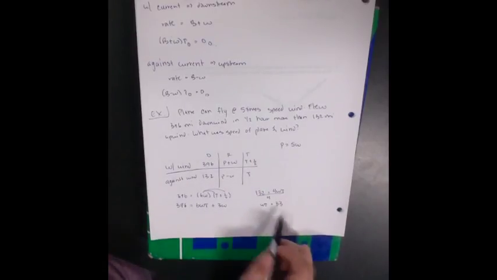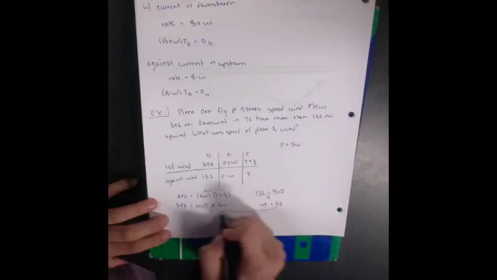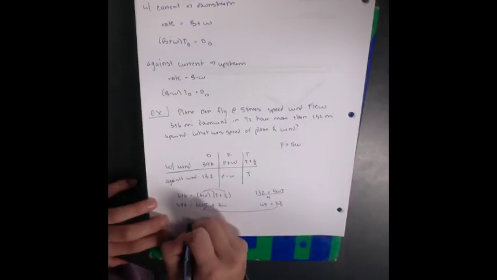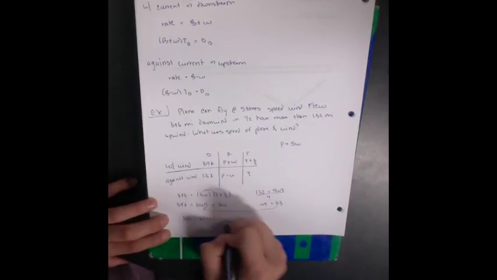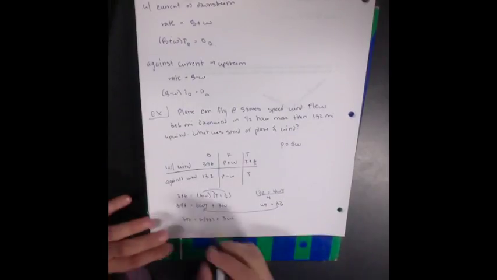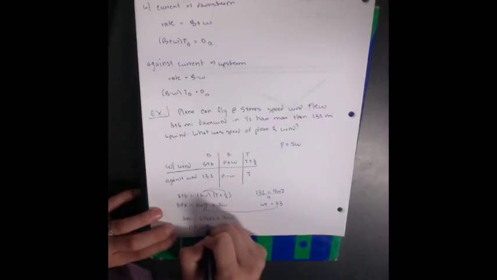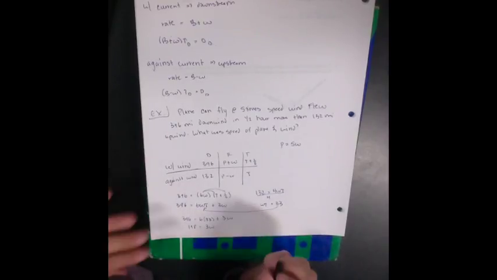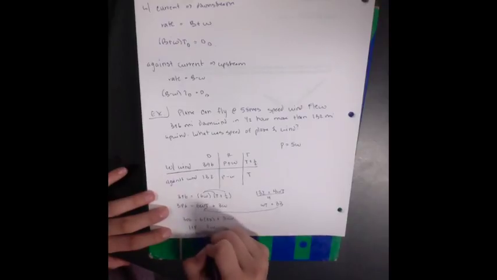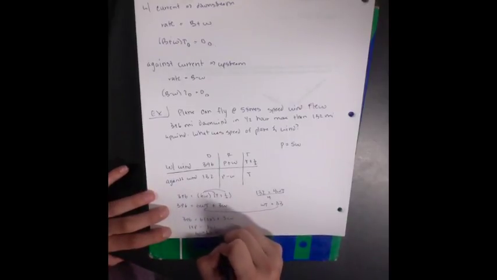WT is 33, so I'm going to plug that in here. So I'll have 396 equals 6 times 33 plus 3W. So then I can do 396 minus 6 times 33. 198 equals 3W. And that gives me W is 66 miles per hour.